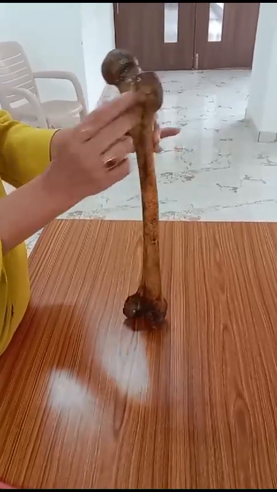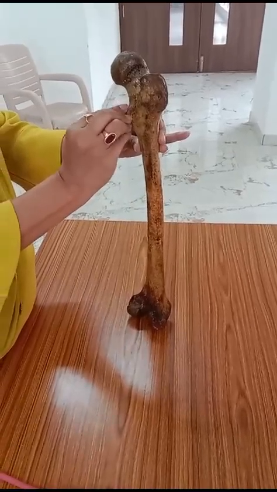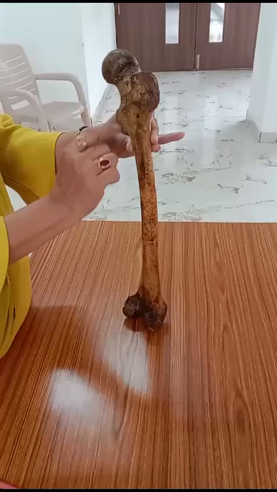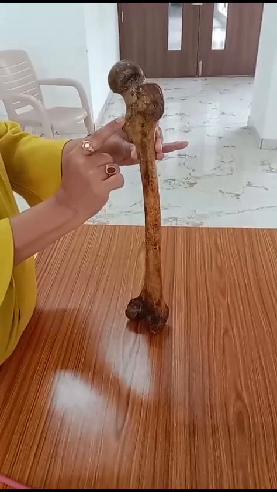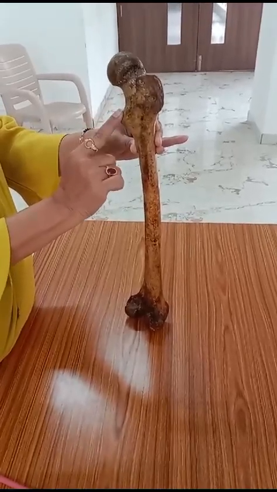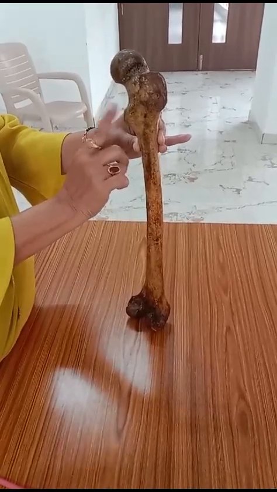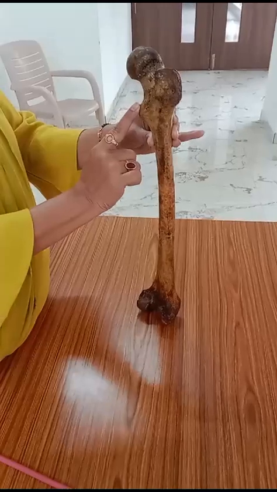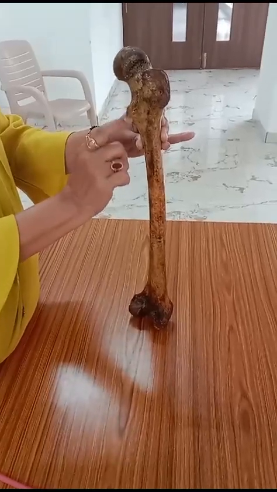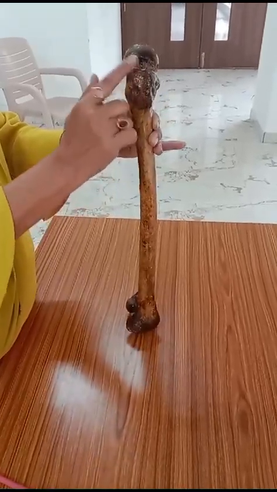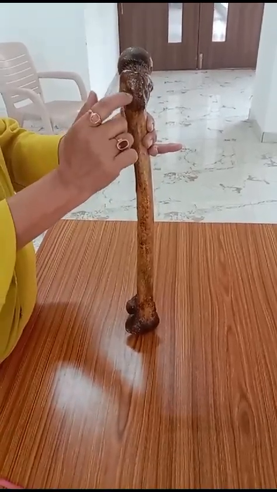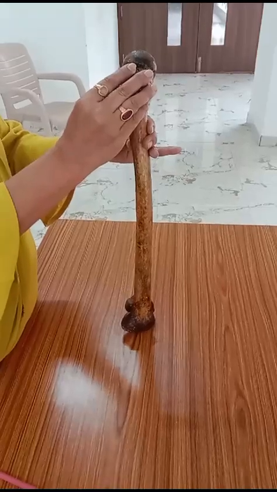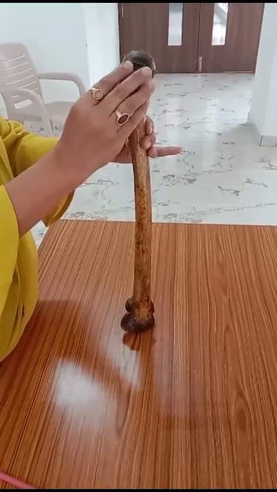And this is the lesser trochanter, and that gives attachment to a small but very powerful muscle. In fact, even though it is not of much length, it is a powerful muscle that is called iliopsoas. Forceful contraction of this muscle results in avulsion fracture of the lesser trochanter. Same thing goes with this one. If there is a fracture of the greater trochanter, it could be because of forceful contraction of the gluteus medius.